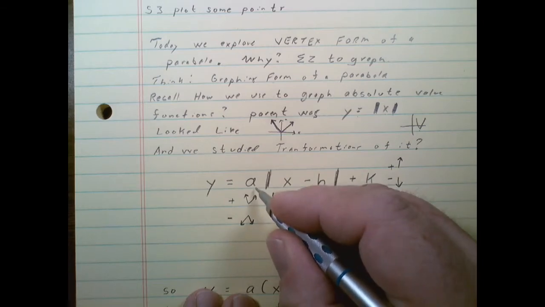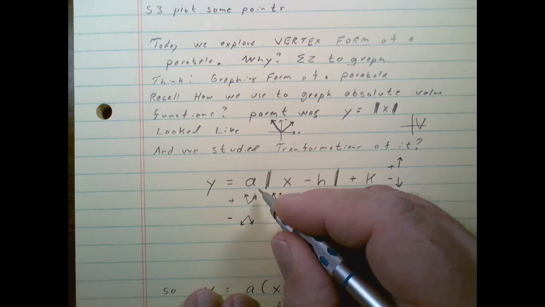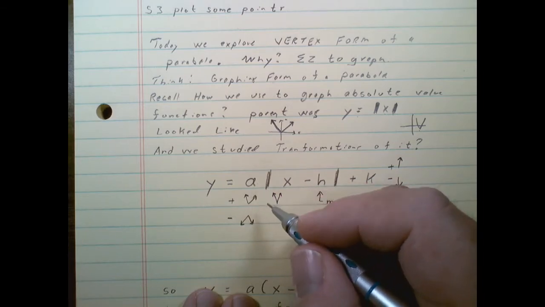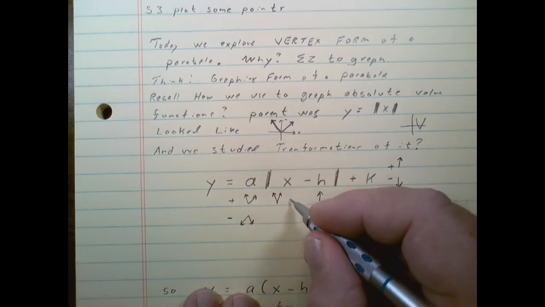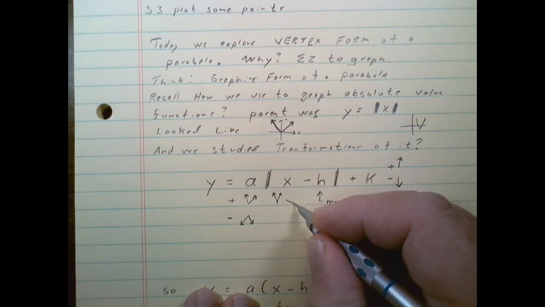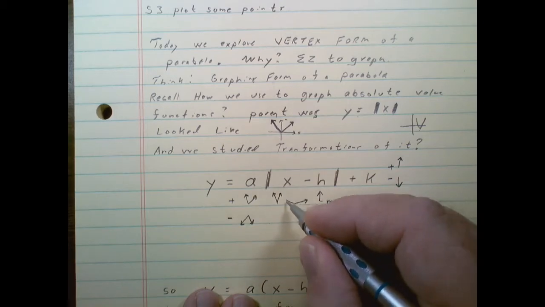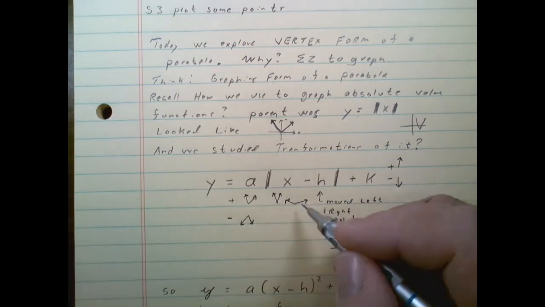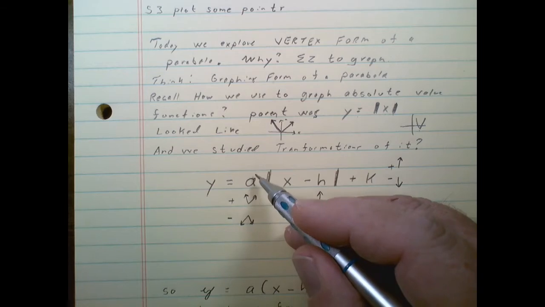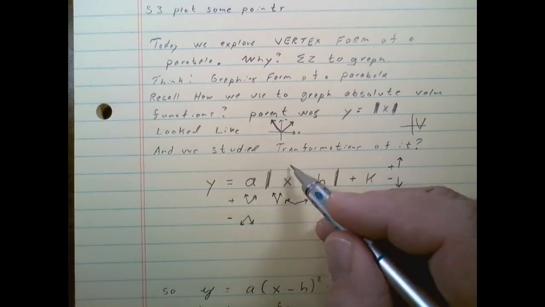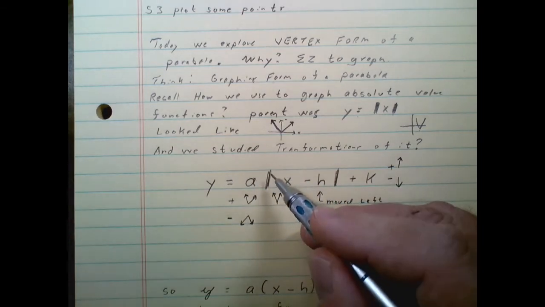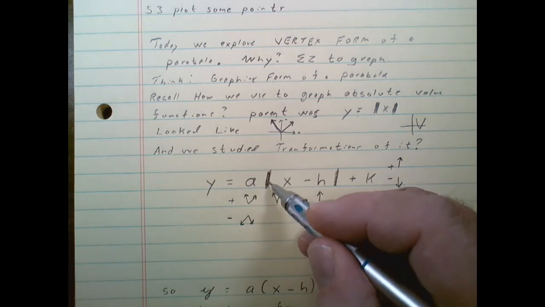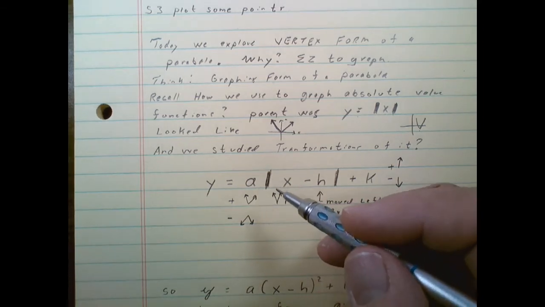And if it's a really small value, let's say a was 1/32 or something like that, it would be very flat. And if this was 0, it would make a flat line. But remember, this a does not transfer through here. So we don't do the distributive property. Never distribute things through an absolute value problem.